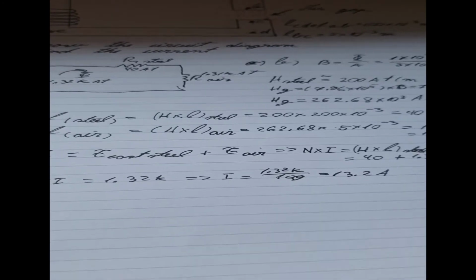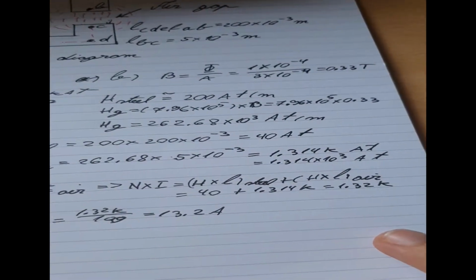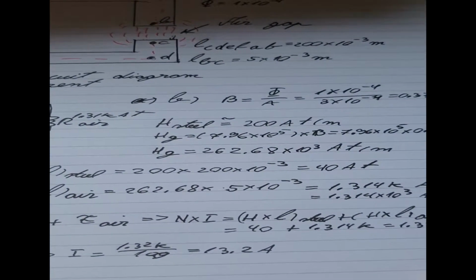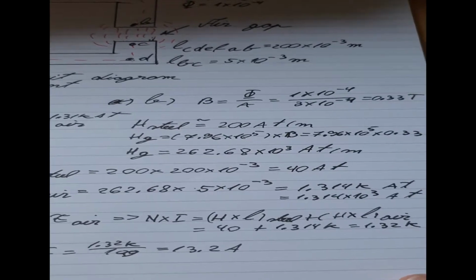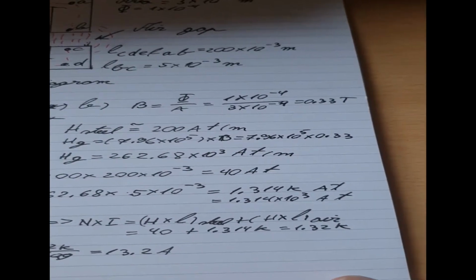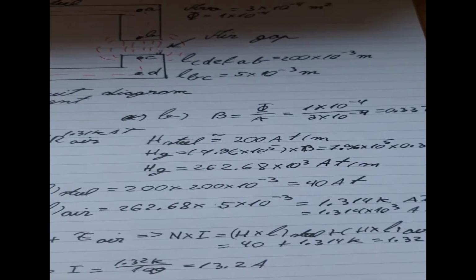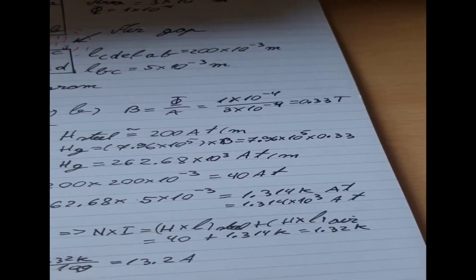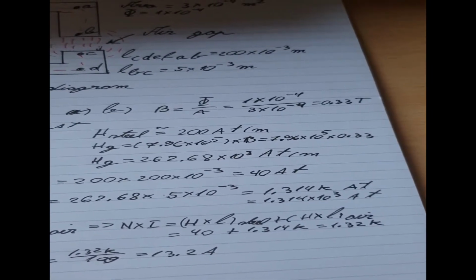But anyway, this was another exercise, quite easy as well. It's basically, instead of using a metal, you use air, and you calculate it in a similar way. The only difference is when you calculate the magnetic field strength, you have a set value to multiply by the Teslas, because air doesn't really change as Teslas increase.